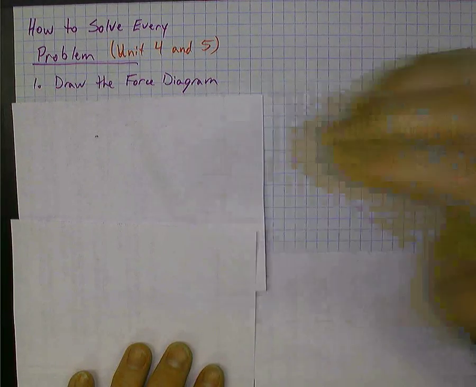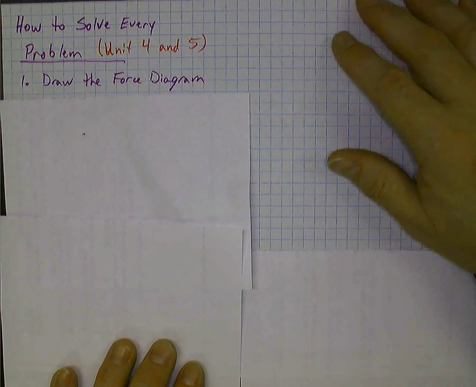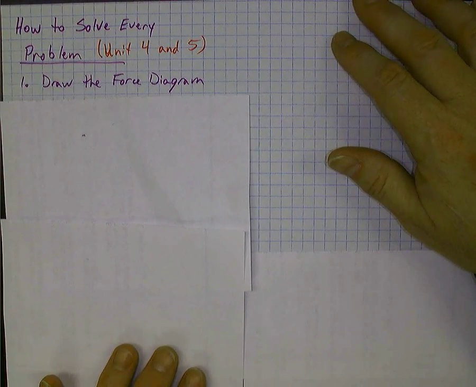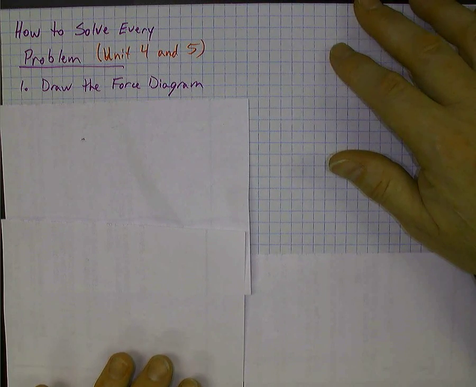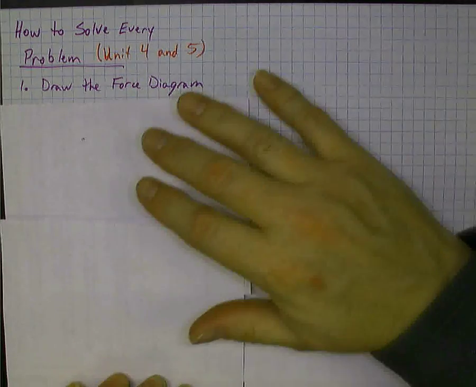Step number 1, draw the force diagram. Don't skimp on this. Don't skip drawing it when you're doing the homework online or out of your book. Don't try to do it in your head or just on your calculator. Always draw the force diagram.